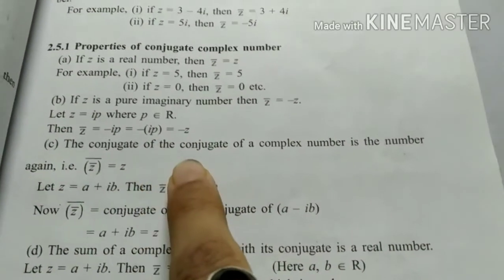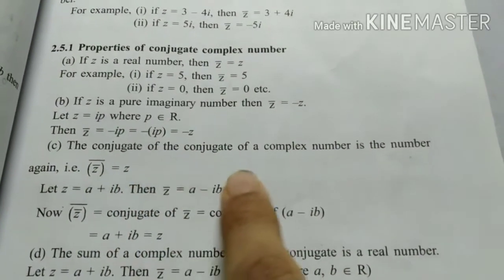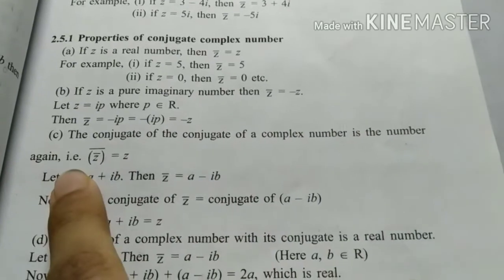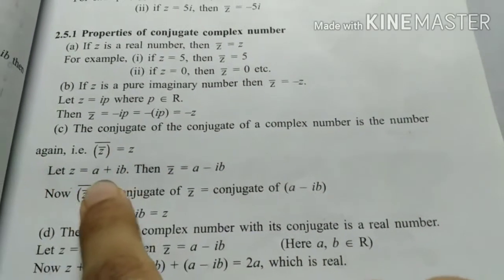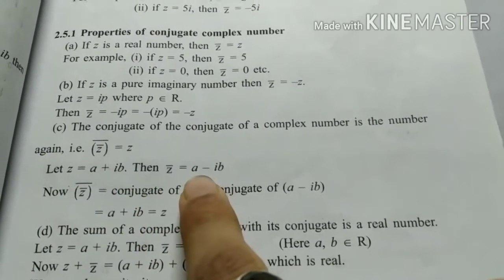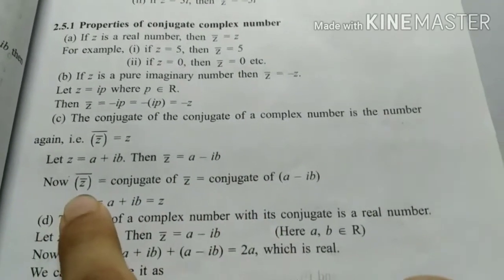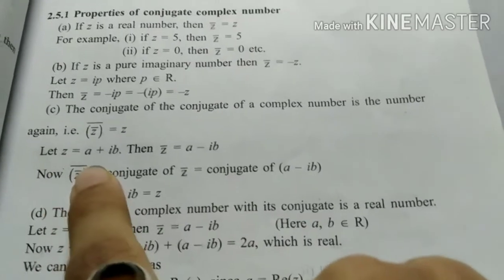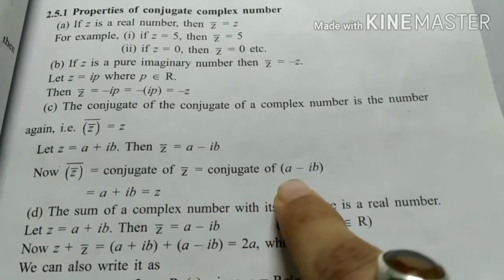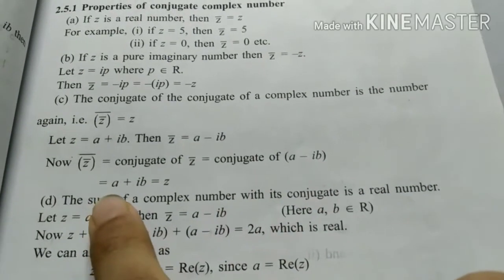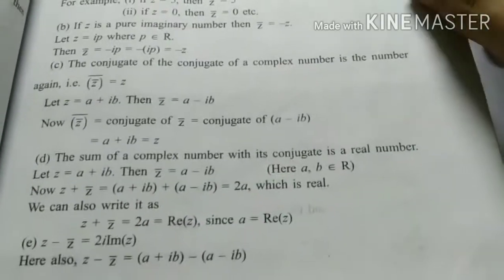The conjugate of the conjugate of a complex number is the number again. So z bar again bar will be z only. Let z be equal to a plus ib, then z bar will be a minus ib. Now z bar again bar is equal to the conjugate of z bar, which is the conjugate of a minus ib, which becomes a plus ib, equal to z.